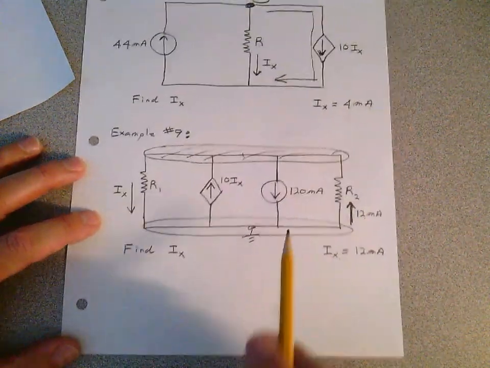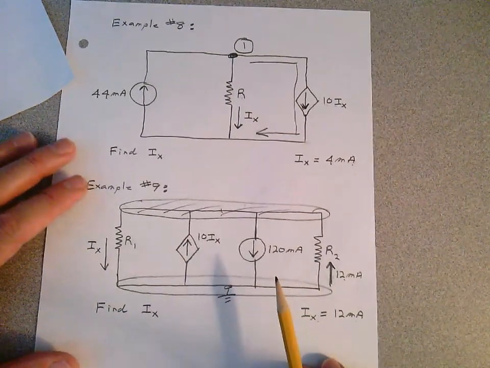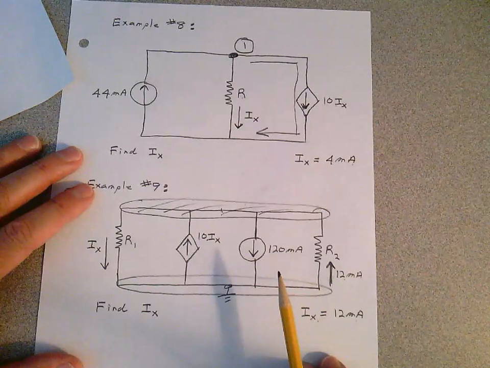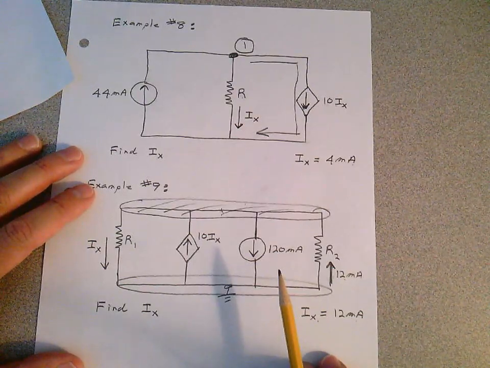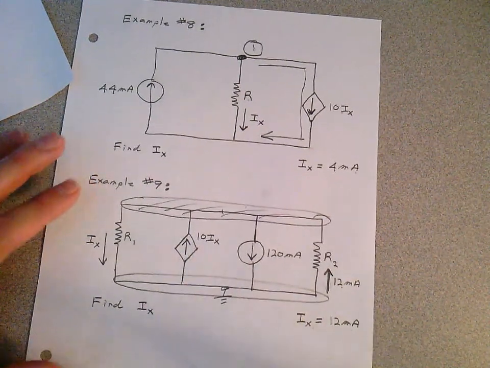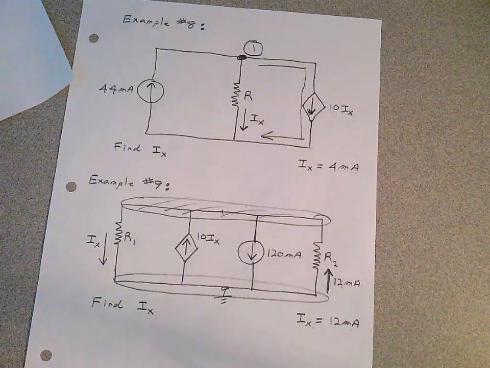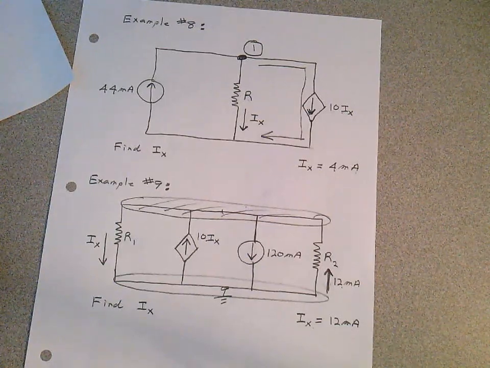If you can work these 9 examples, it's going to set you up perfect down the road for nodal analysis, which is an extremely important analysis tool in electrical engineering. And that concludes this lecture.